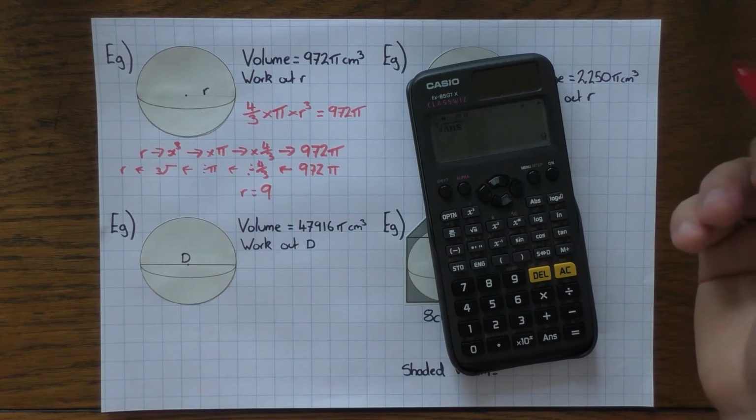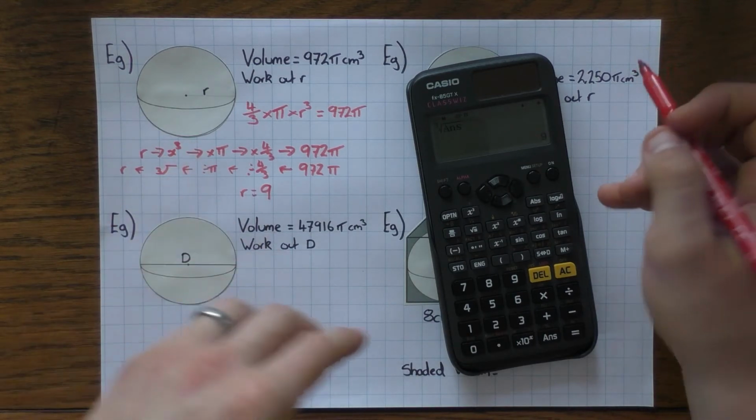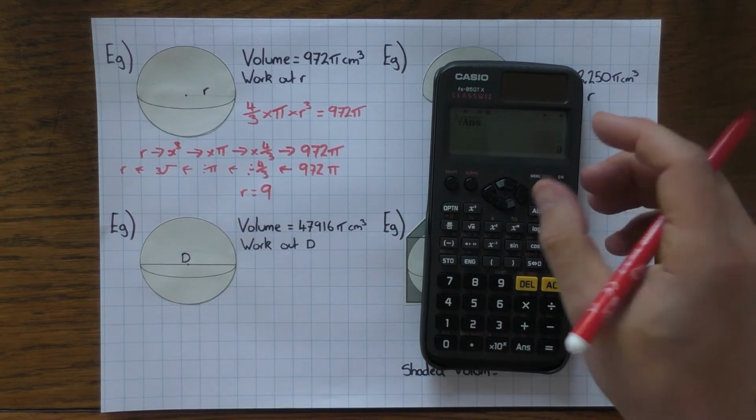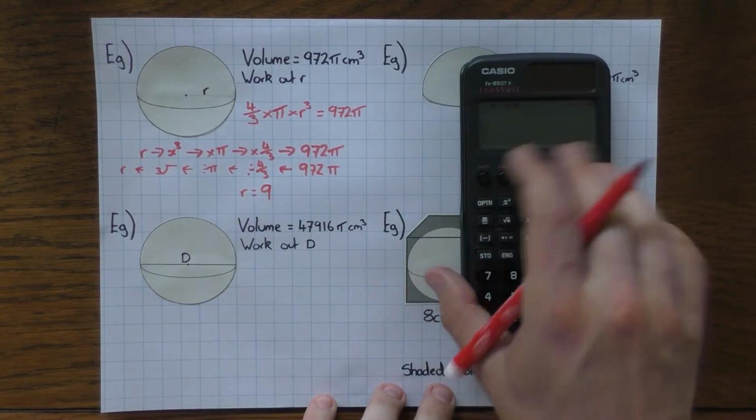Of course, if you have cleared it, it's not a problem. Just press the cube root function in your calculator and type the number in. It's absolutely fine to speed things up. Okie dokie, that was that one. Let's have a look at this one then.